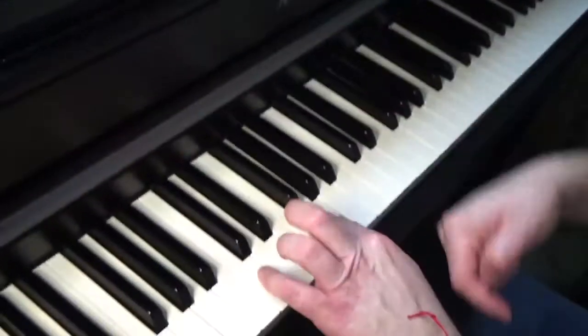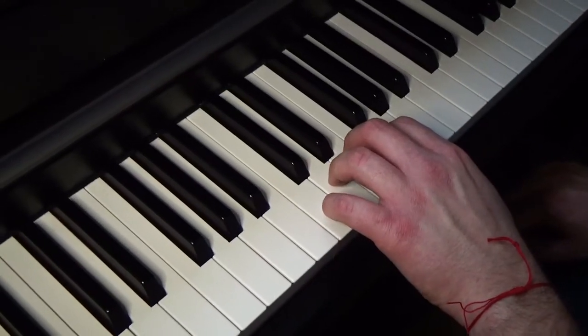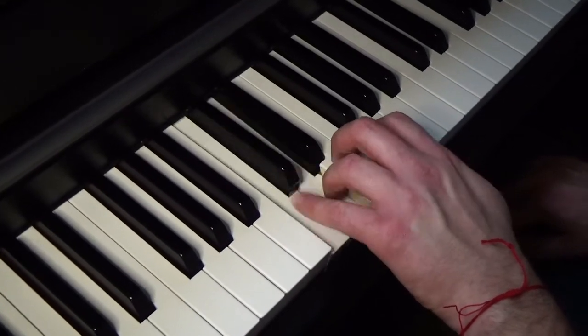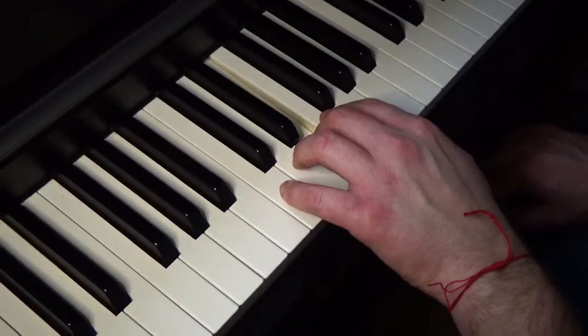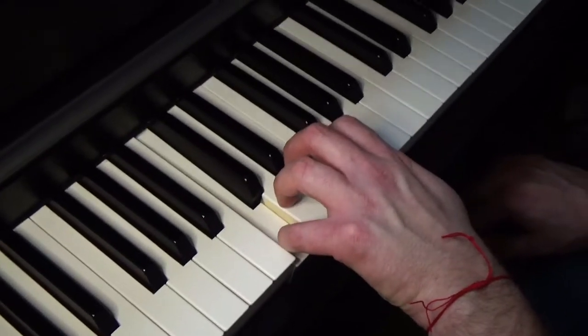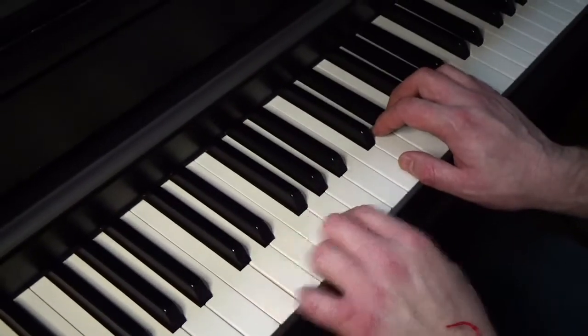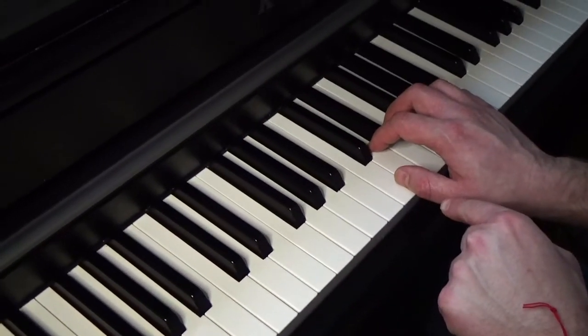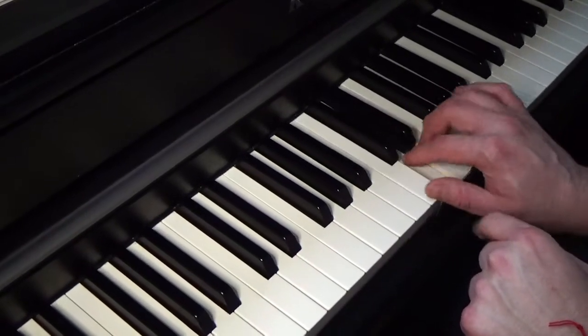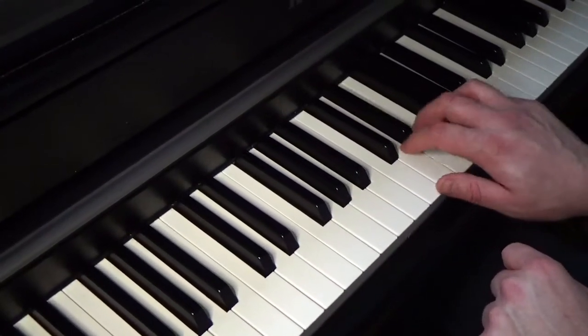Back to the keyboard. 1 and 2 and 1 and 2 and the right hand. 1 and 2 and 1 and 2.